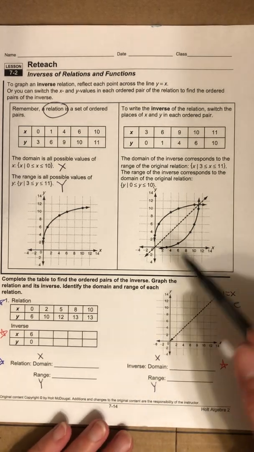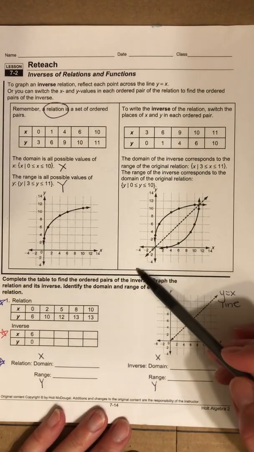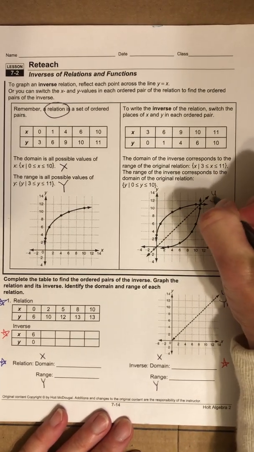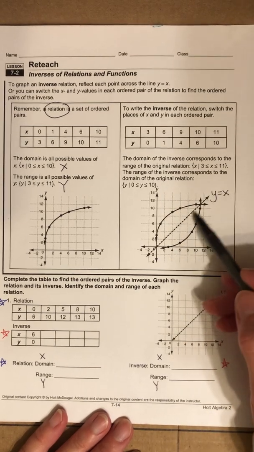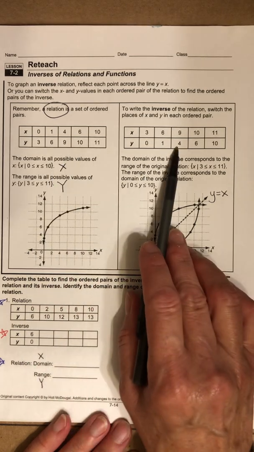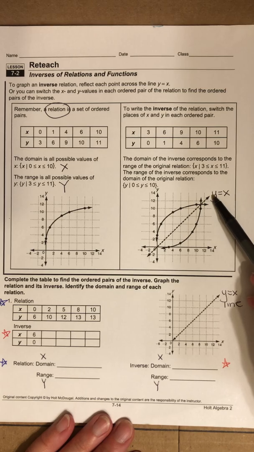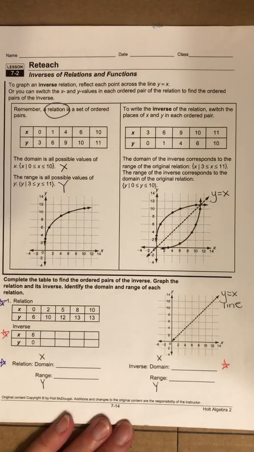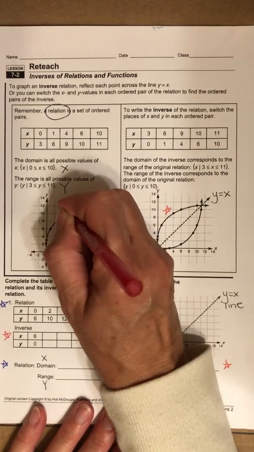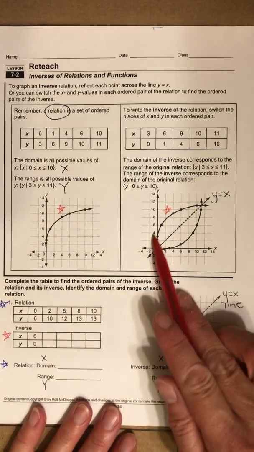Now, let's take a look here at what is the graph doing here. They have included this line right here, the y equals x line. Now, that isn't part of the first chart or the second chart. There is a good reason why they put the y equals x line here. Okay, so let's take a look. What they've done is here in red is the original relation that they graphed. You can see it here.